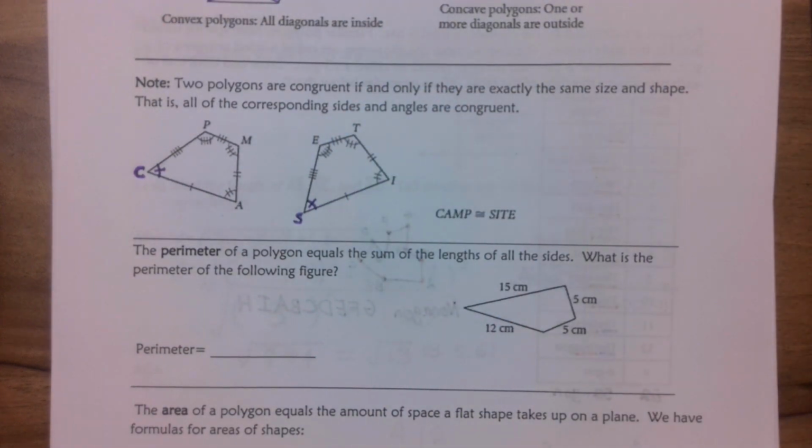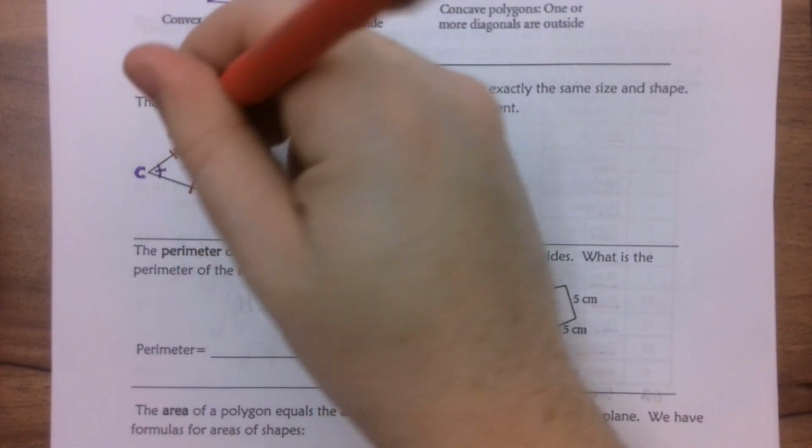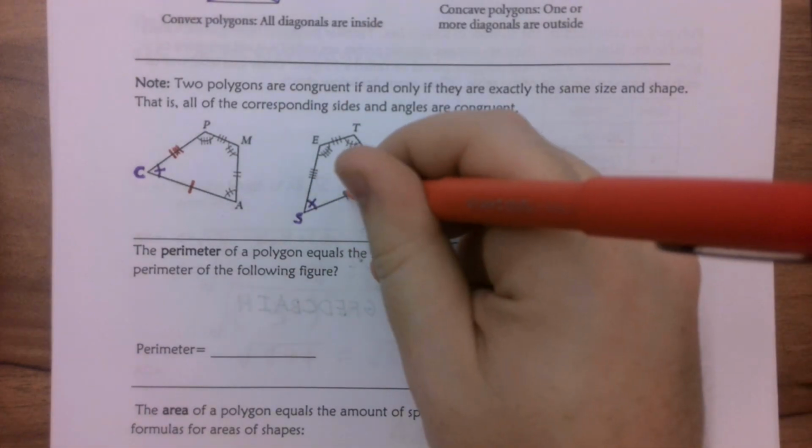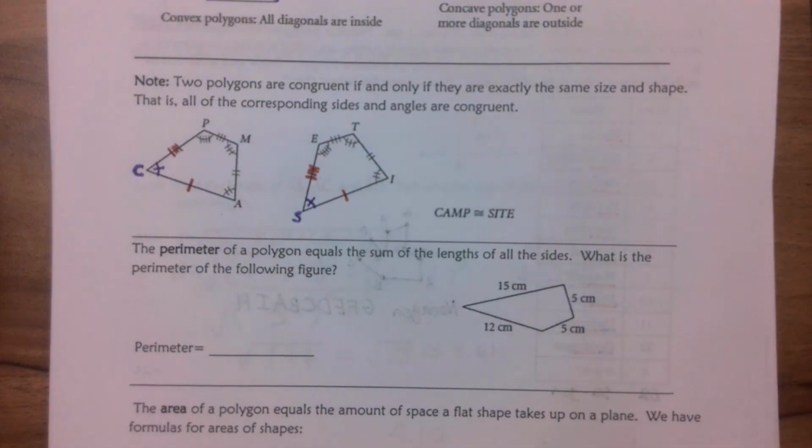Another way to do it is to look at the tick marks on the sides around the angles. So on one side of C, there's one tick mark. On the other side of C, there are 4. On one side of S, there's a tick mark. On the other side of S, there are 4. Therefore, C is congruent to S.